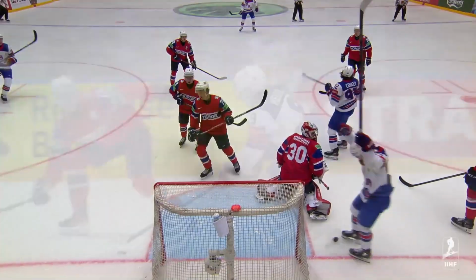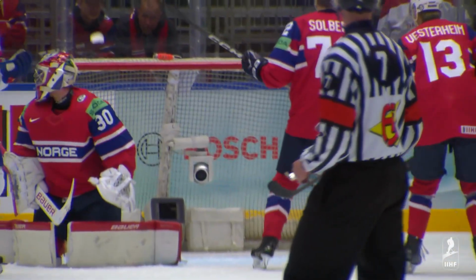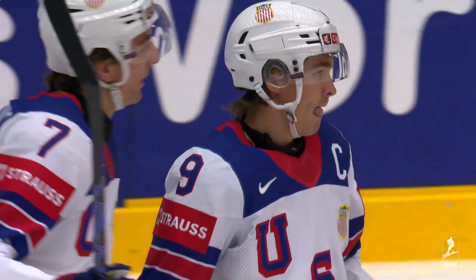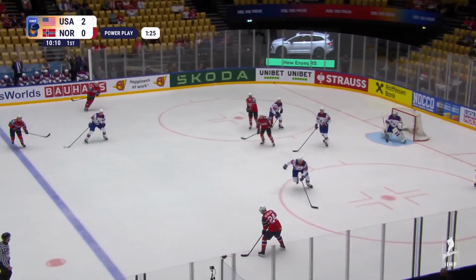Nice job from Logan Cooley to get to the middle of the ice. I think that provided a bit of a screen here, and Keller recognized it and just flings one to the top corner. Norman, I don't think even gets eyes on it for a second. Olsen reaching as well. It'll get back to the point to Solberg. Berglund's at the near side.